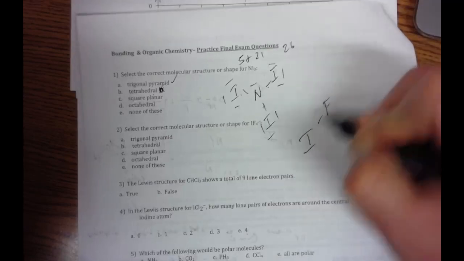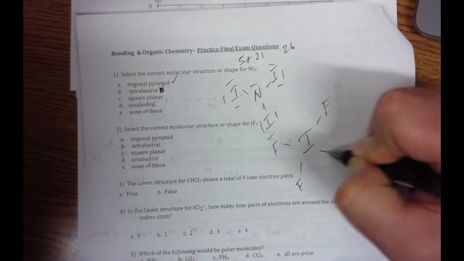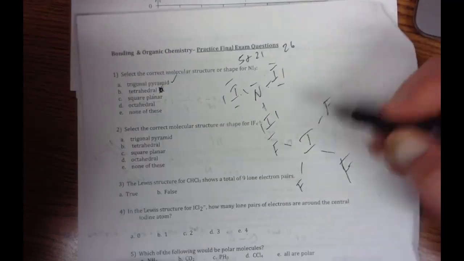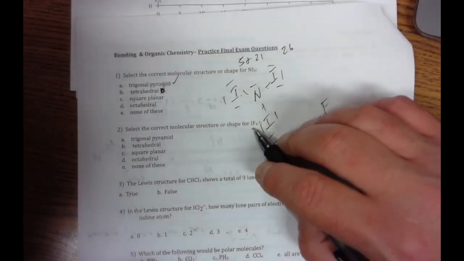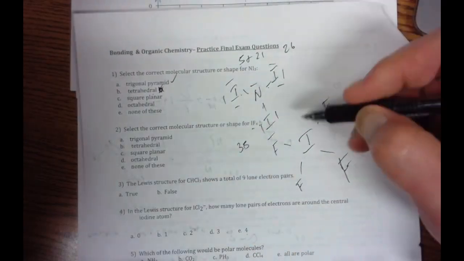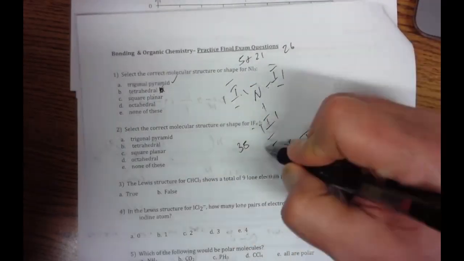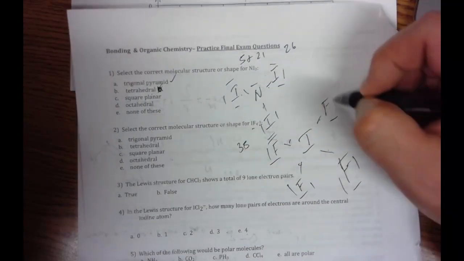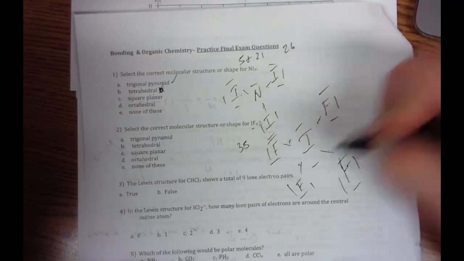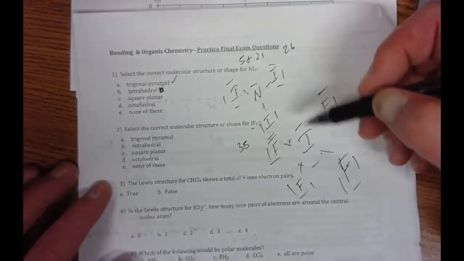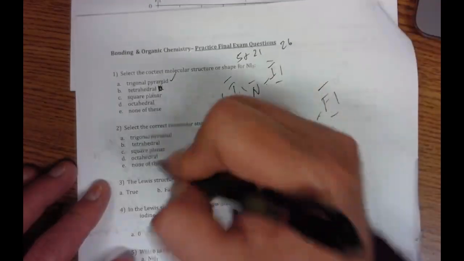Select the correct one for this one. IF4, 1, 2, 3, 4. This would be tetrahedral unless there are extra lone pairs we're going to put on the center. 7 times 5 is 35. This negative one means we're going to change it to 36. 2, 4, 6, 8, 10, 12, 14, 16, 18, 20, 22, 24, 26, 28, 30, 32, 34, 36. So that's 1, 2, 3, 4 bonds and 1 unshared pair. That's going to be square planar.